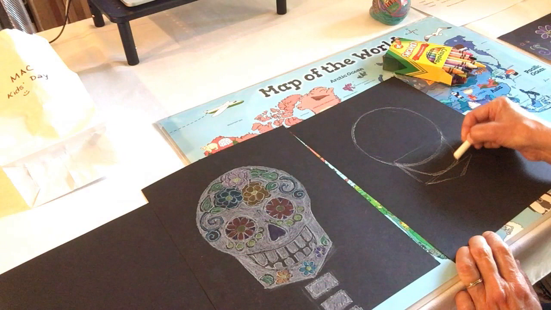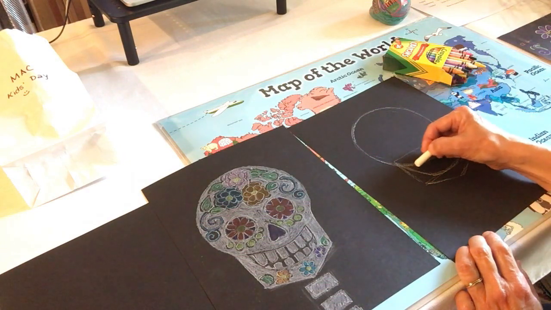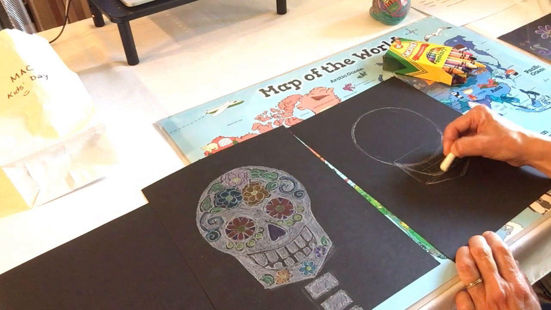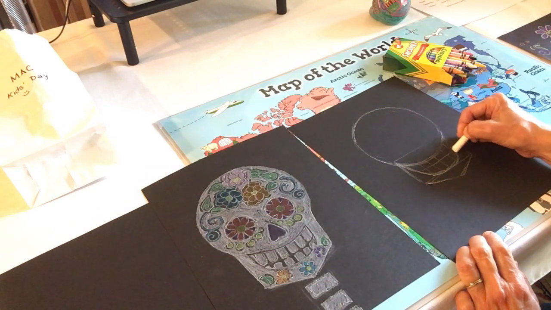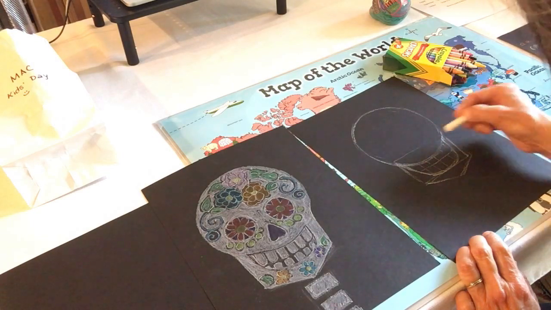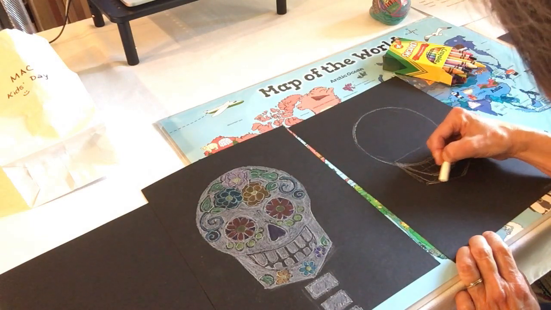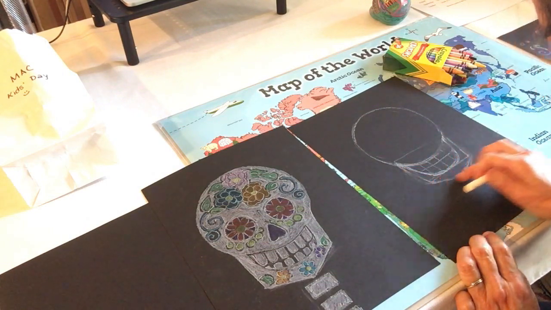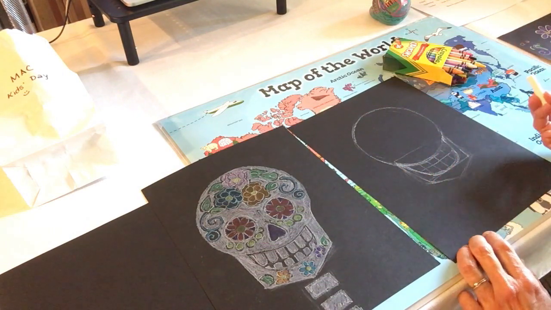So I've got this crescent shape now, and I'm going to maybe add space for some teeth. I'm actually going to take the edges down a little bit like this. And I can just rub some of those lines out.